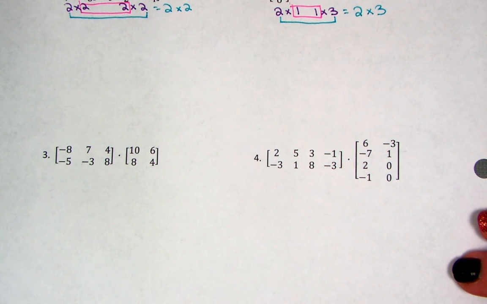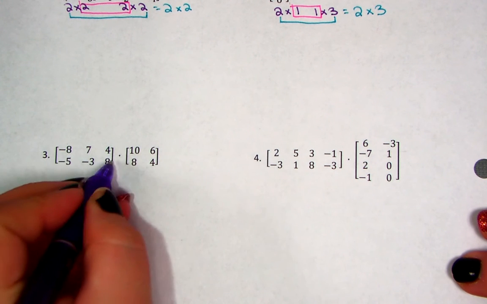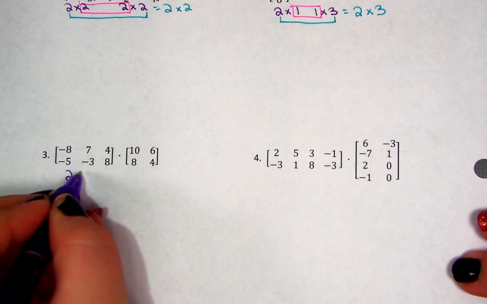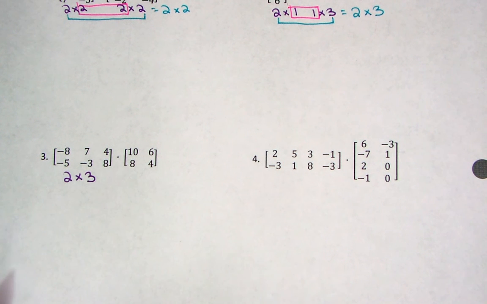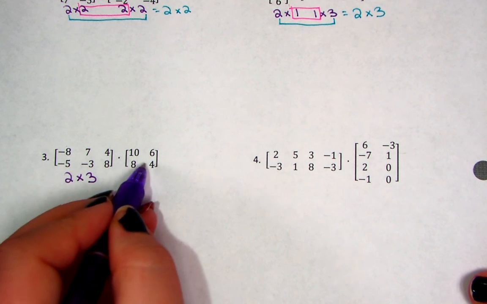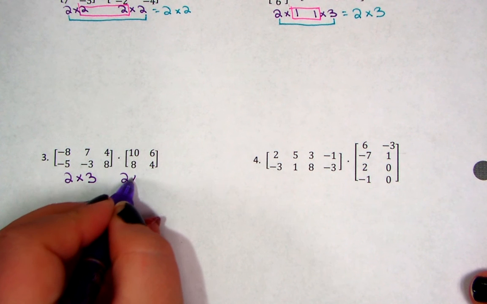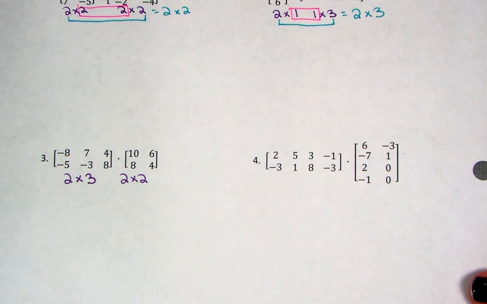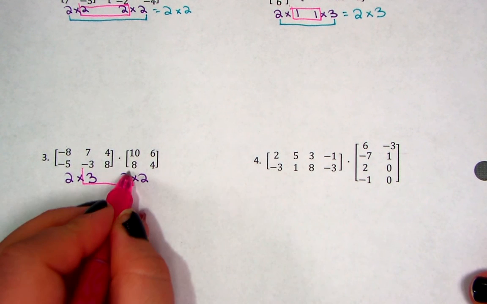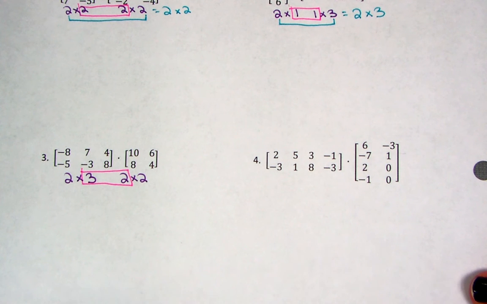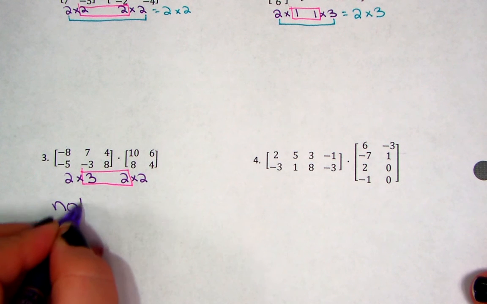Let's take a look at the bottom two. This is a 2 row and 3 column matrix. If you struggle with remembering which one is a row and which one is a column, I always like to think of the columns as being up and down, just like the columns on a building. Next one, this is 2 rows, 2 columns. The middles of these two matrices, the dimensions of these two matrices, don't match. Therefore, we are unable to multiply these. Our answer would just be that it's not possible.